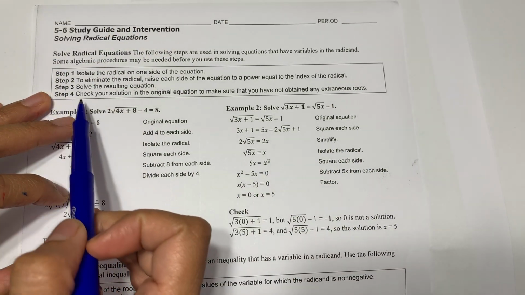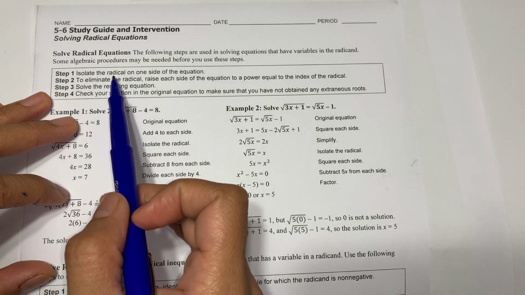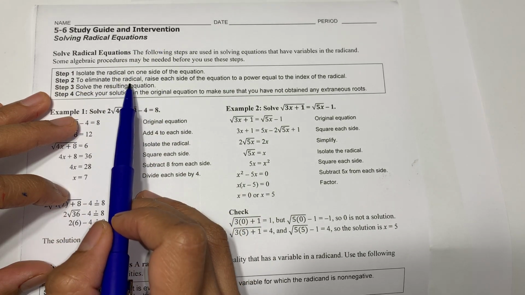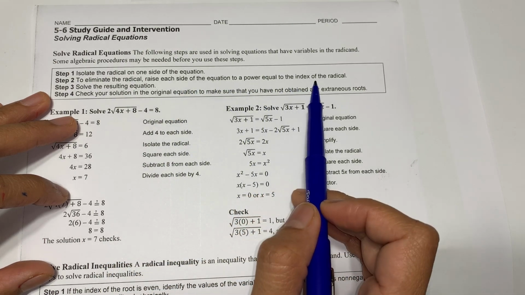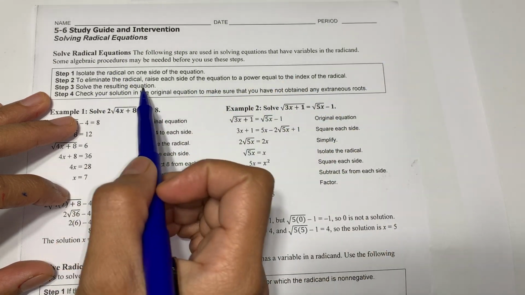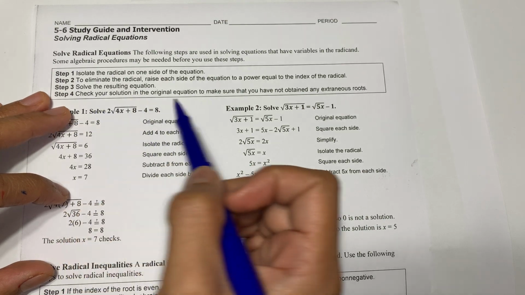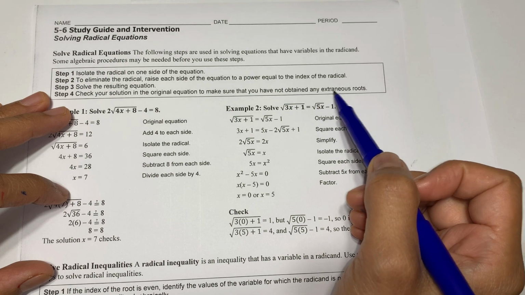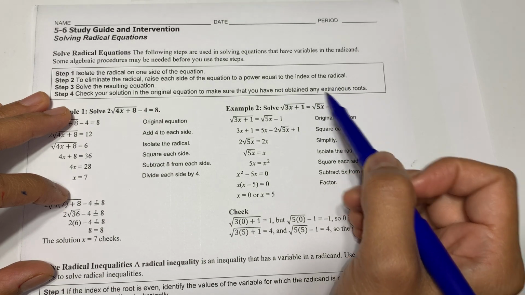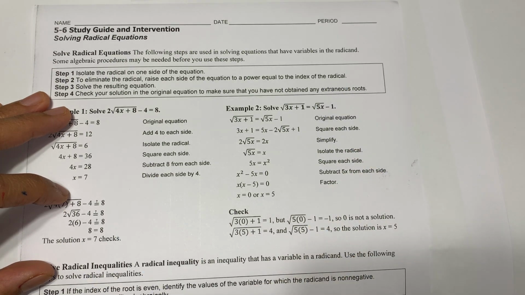But the four basic steps are to isolate the radical first, and then to get rid of the radical, you raise each side of the equation to the power equivalent to the index. I'll show you that after you solve it. Then for step 4, very important, you have to check your answer for extraneous roots. It's the answers that don't work out when you plug them in.